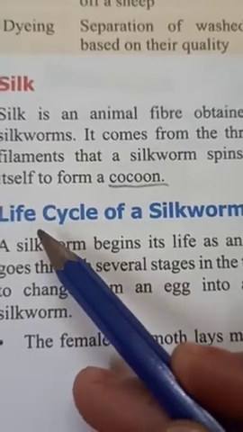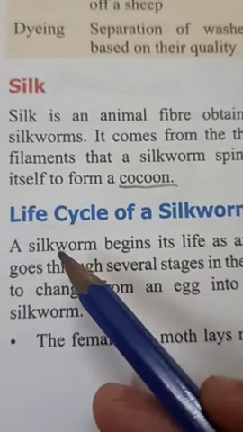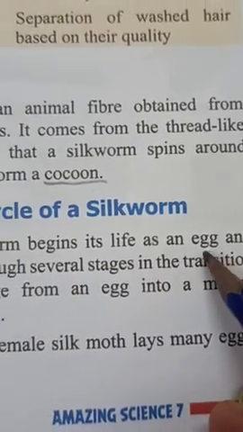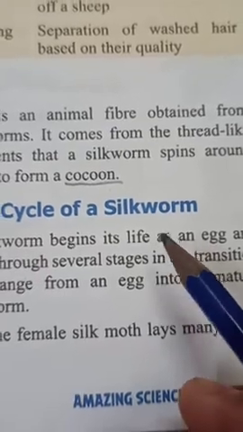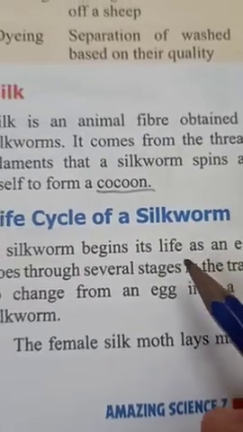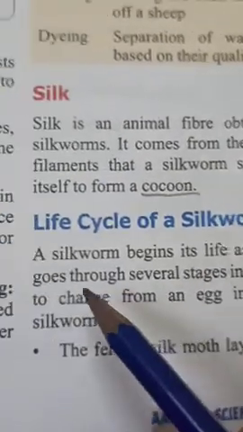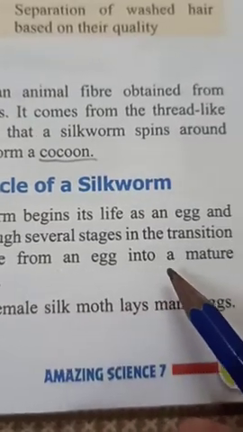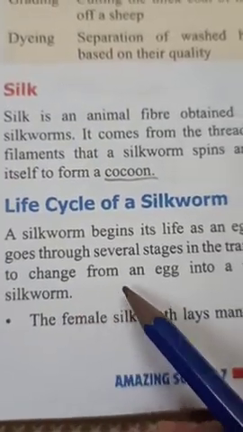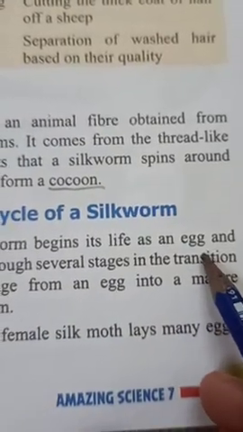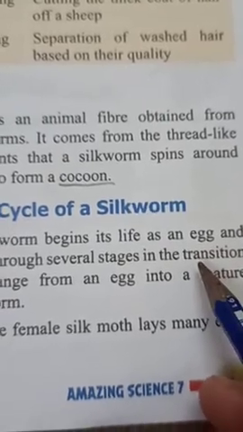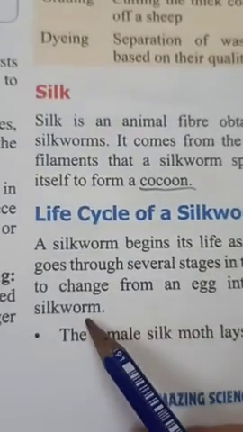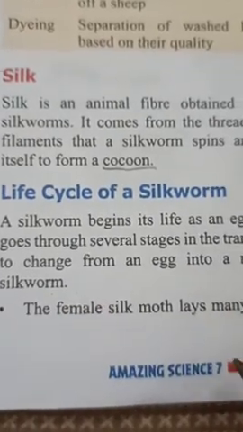So let's study about the life cycle of silkworm in detail. A silkworm begins its life as an egg. Children, when an adult silkworm lays eggs, that time its life begins and goes through several stages in the transition to change from an egg into a mature silkworm. Means after the egg stage, it will go through many stages, and then again it changes into mature silkworm. So let's study about all these stages.